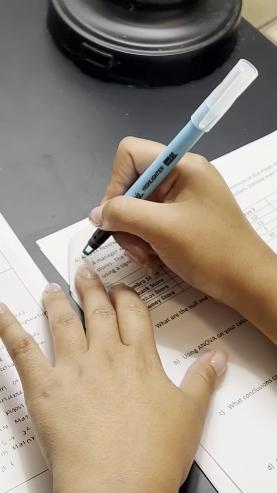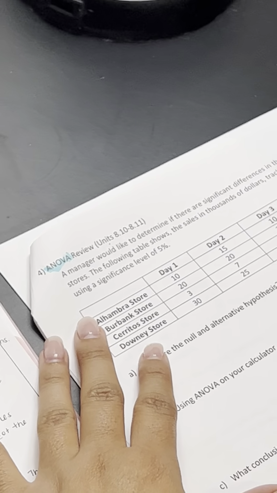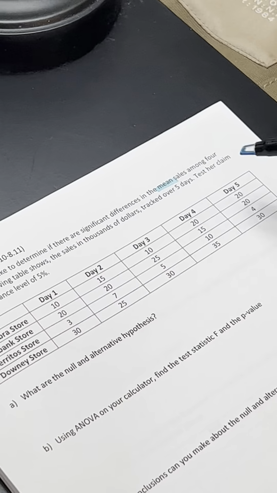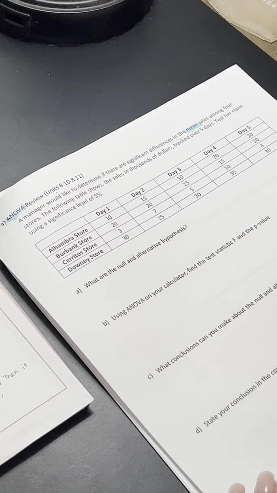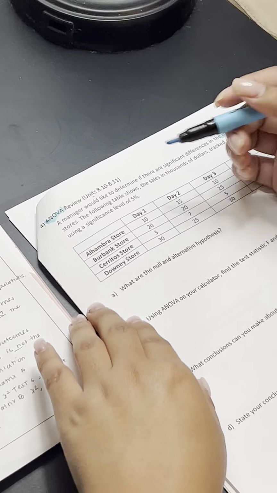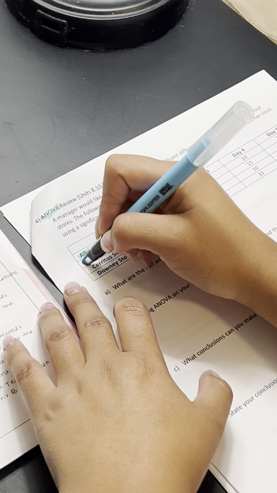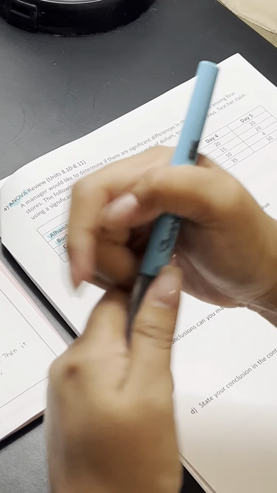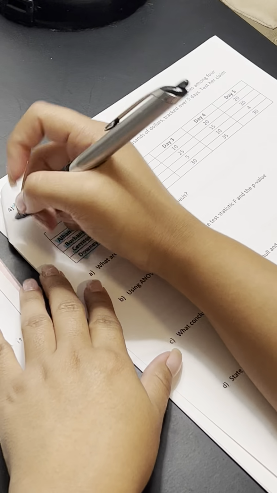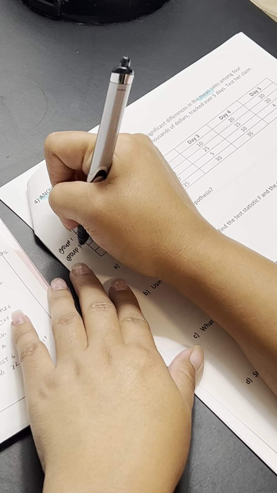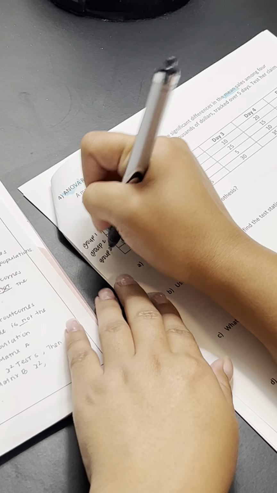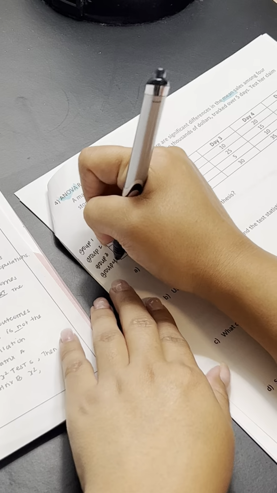So the keyword here that helps us identify that this is ANOVA is going to be mean right here. Mean sales. That's going to help us identify that this is ANOVA, and it's going to help us with our null hypothesis. So first we want to see how many groups we have. So we have 1, 2, 3, 4. And we can label it to help us on the side. Group 1, Group 2, Group 3, and Group 4.